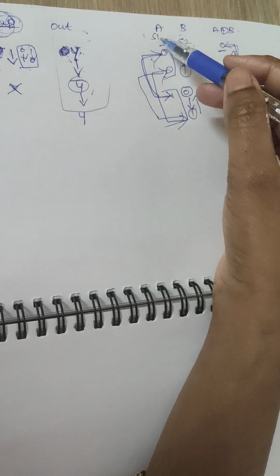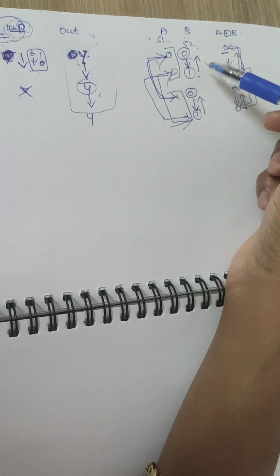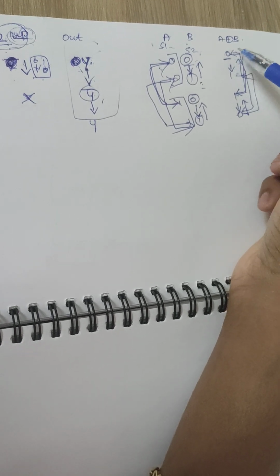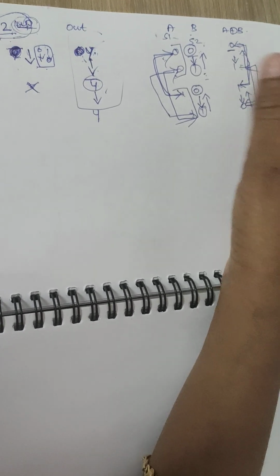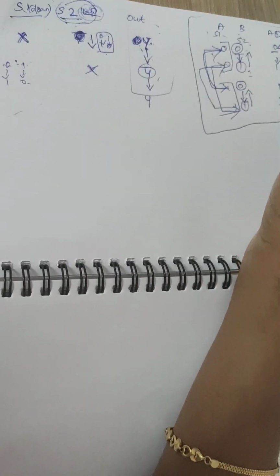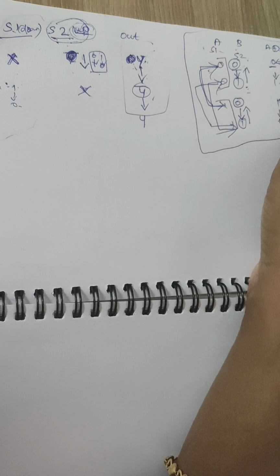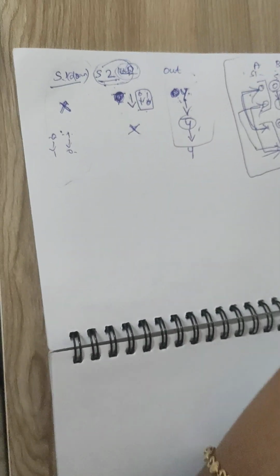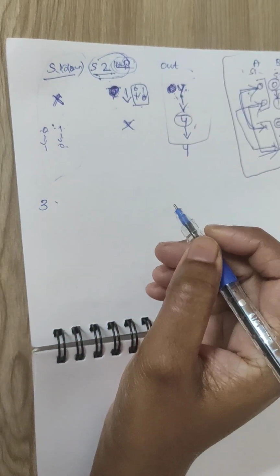So if one input is stable and another input is toggling, it will just toggle the output from the previous state. That is what the XOR gate is doing. So we can directly use the XOR gate as a two-way switch. Yes, this is one of the common applications.